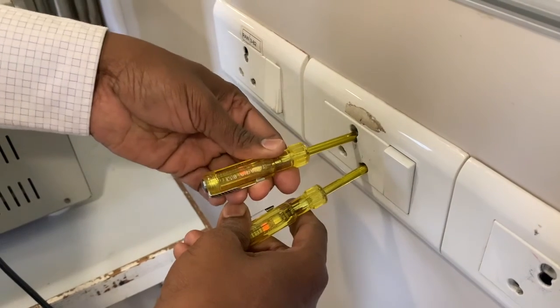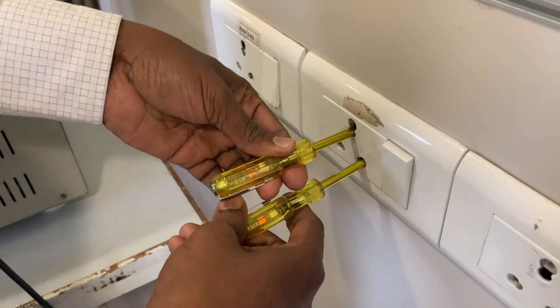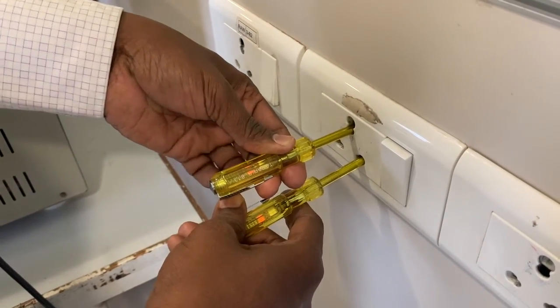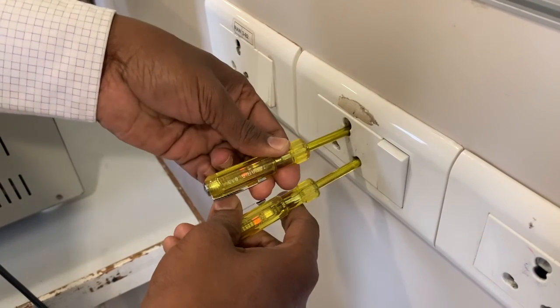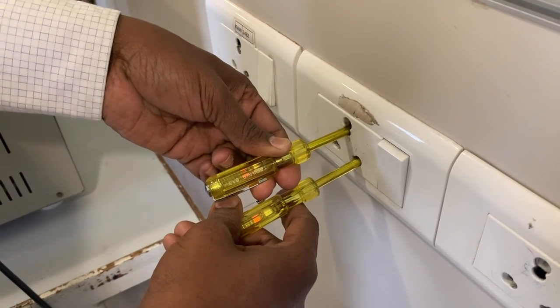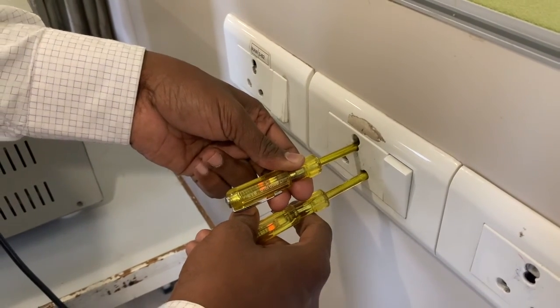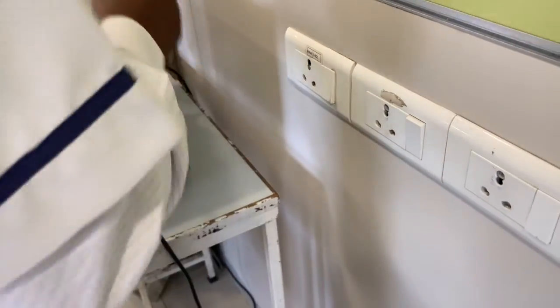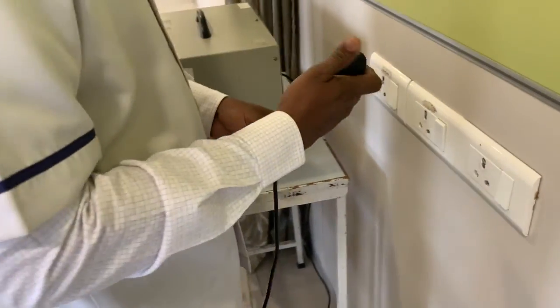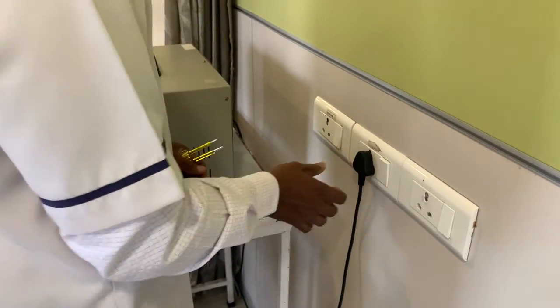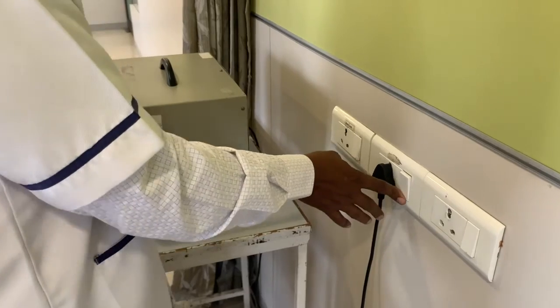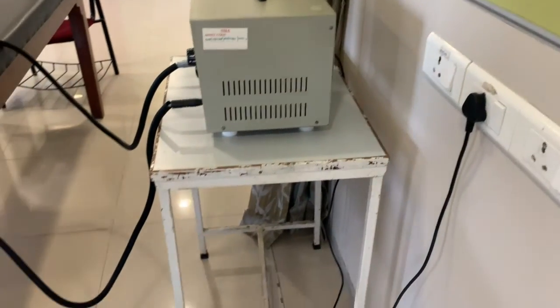Next, I'm testing the earthing. When I connect it to the earth also, there is glow, and the glow is same as when I connect it to the neutral. That means the earthing connection is also proper. Next, connecting the power cable. Once connected, I've switched it on.